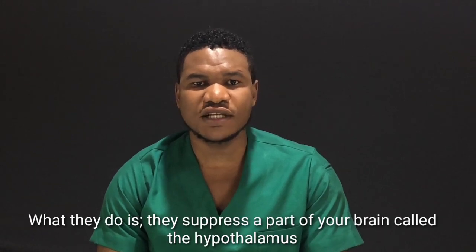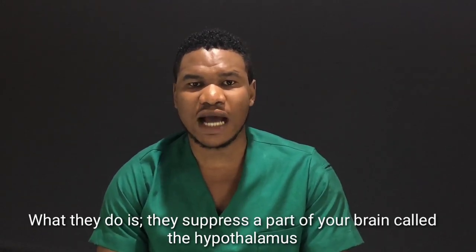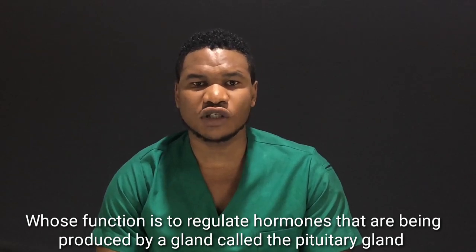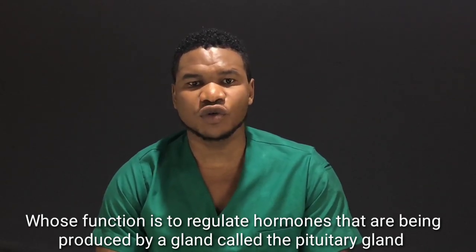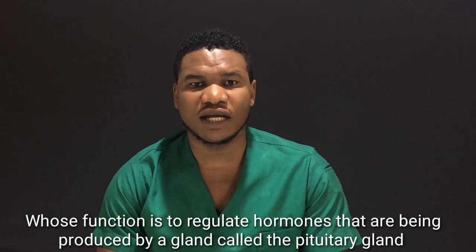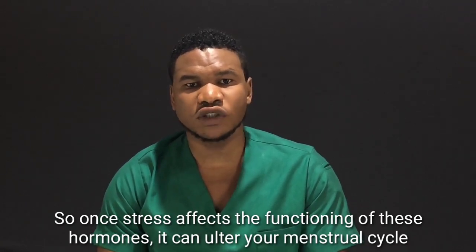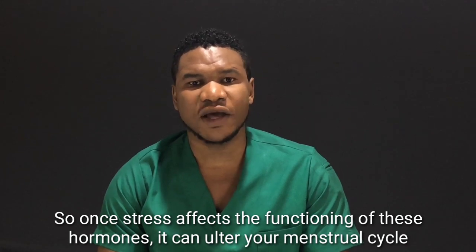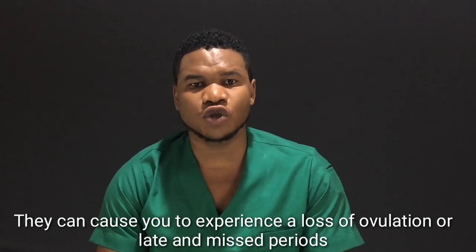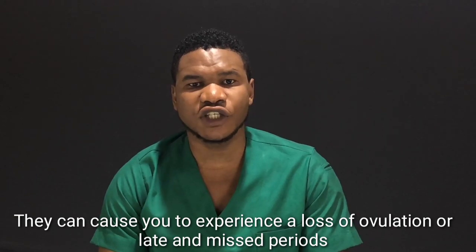What they do is they suppress a part of your brain called the hypothalamus, whose function is to regulate hormones that are being produced by a gland called the pituitary gland. So once stress affects the functioning of these hormones, it can alter your menstrual cycle. They can cause you to experience a loss of ovulation or late and missed periods.